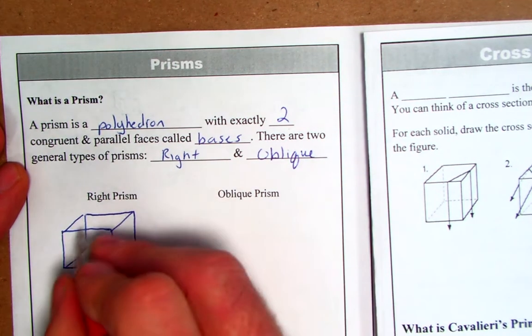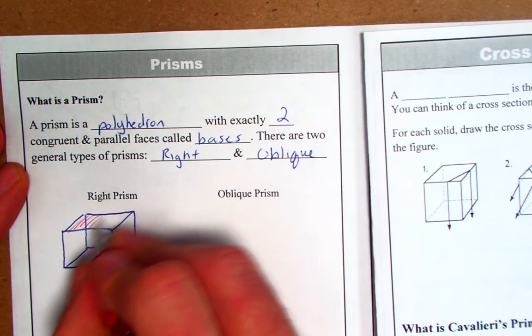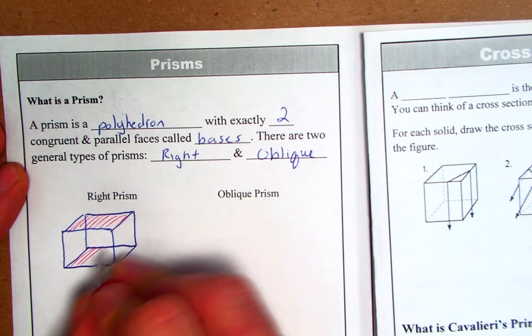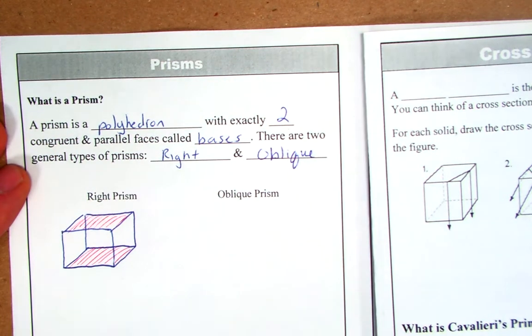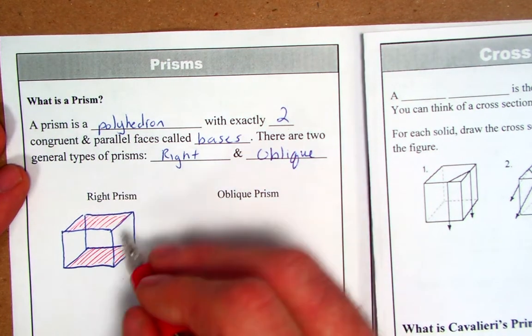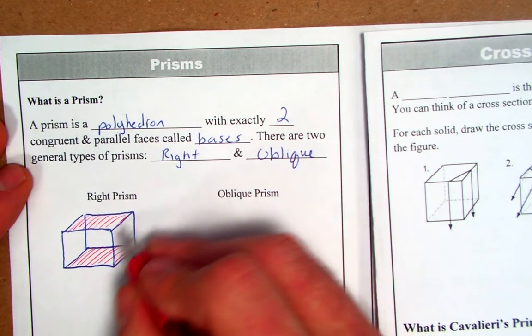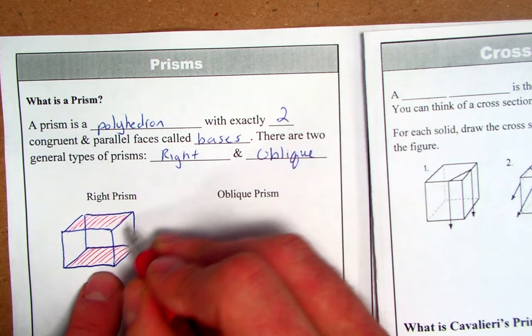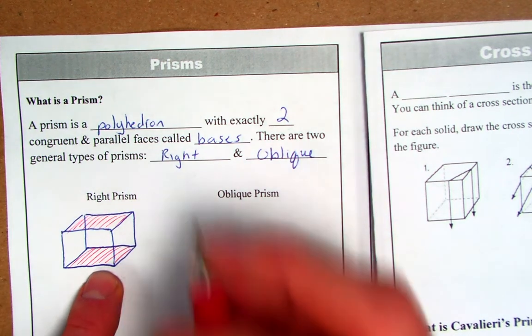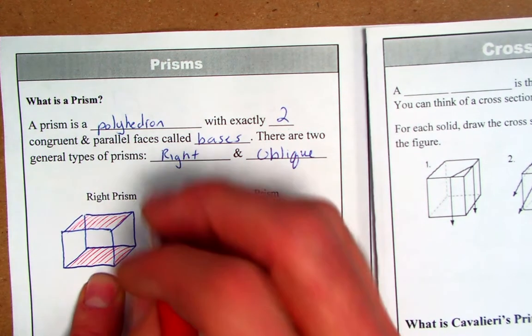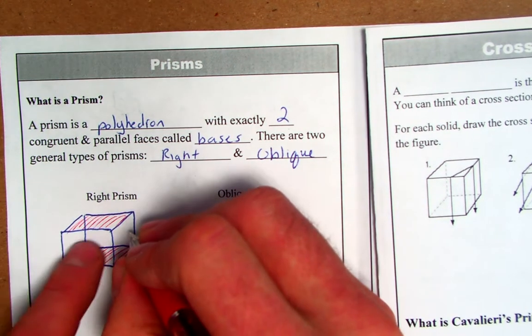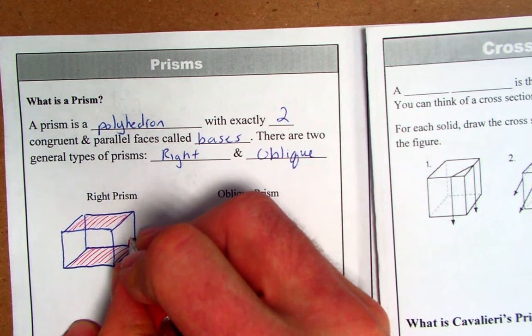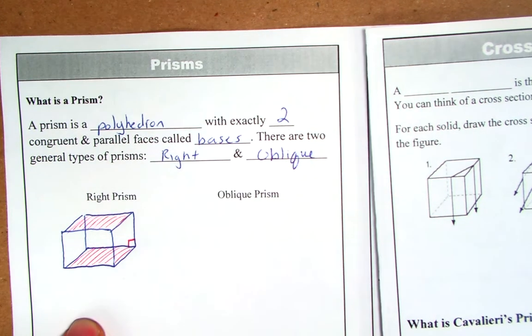We call this a prism because our top face and our bottom face are congruent and they're joined by parallel faces on the side.